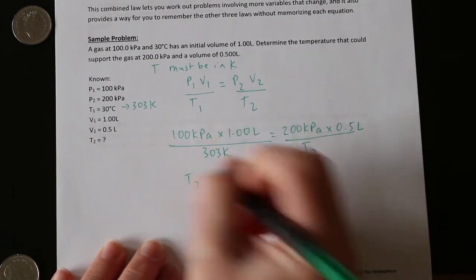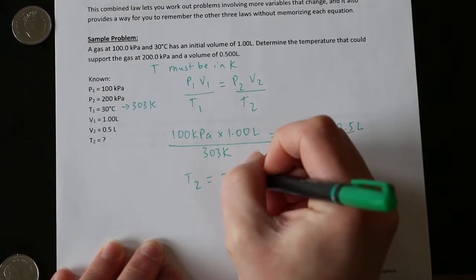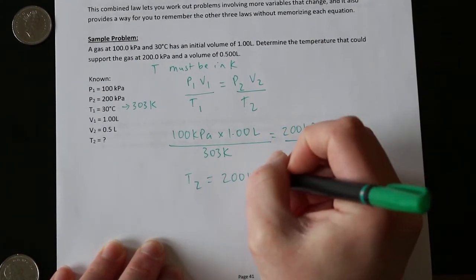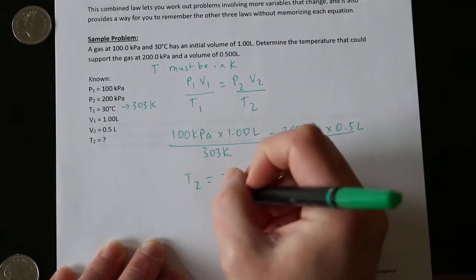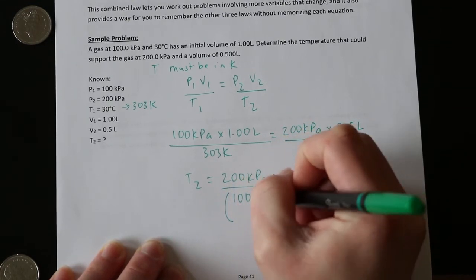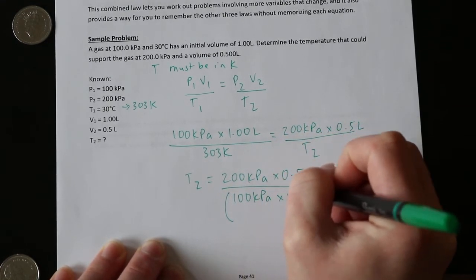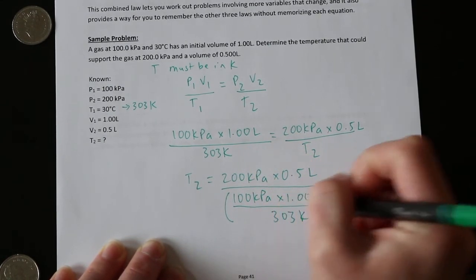So this can become T2 equals 200 kilopascals multiplied by 0.5 liters divided by 100 kilopascals times 1.00 liters divided by 303 Kelvin.